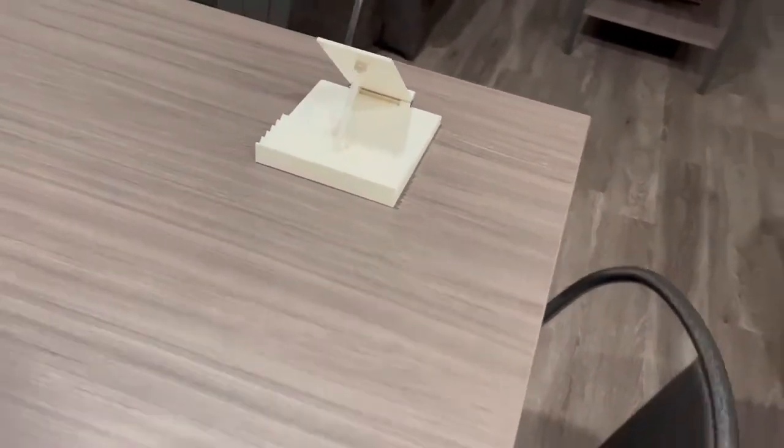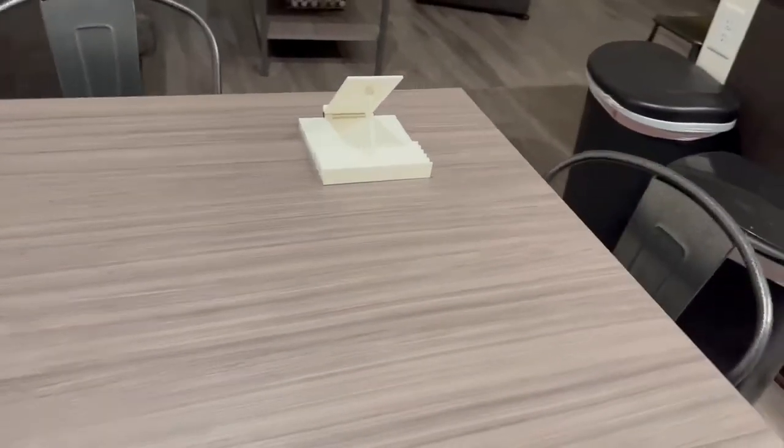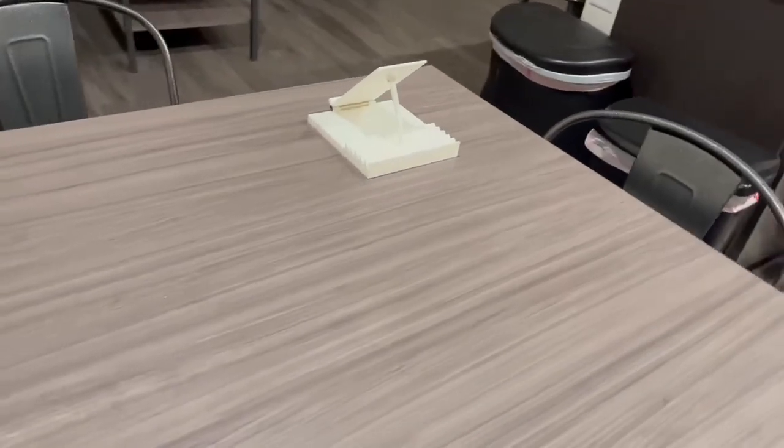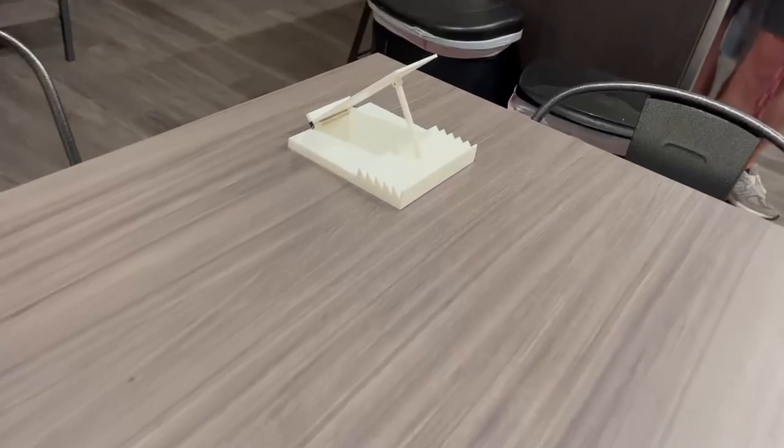Another adjustment we realized we could have made was to either add more grooves to the base or to spread out the placement of the grooves, so that way you would have more of a range of angles for the phone to be set at.